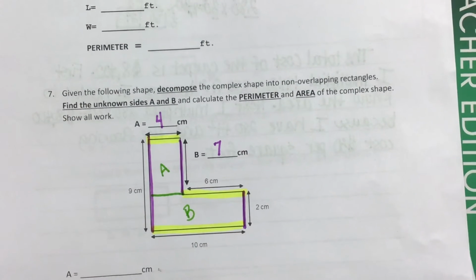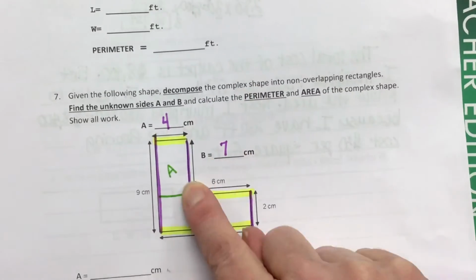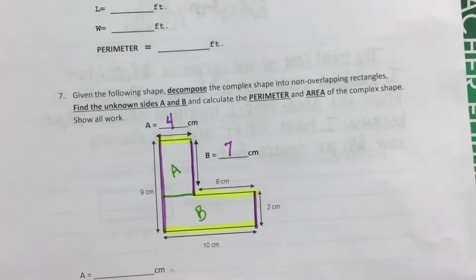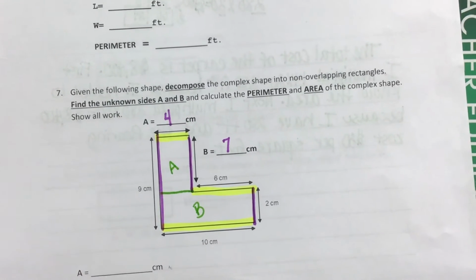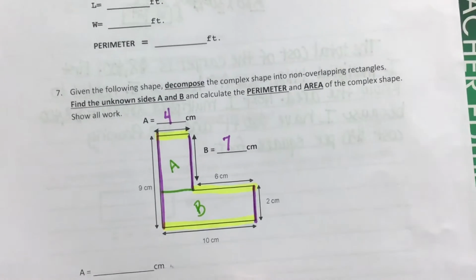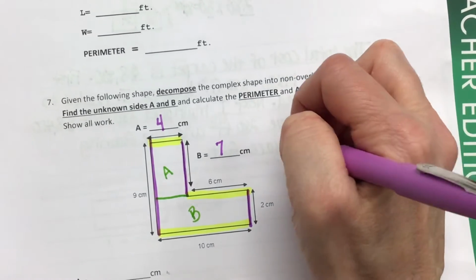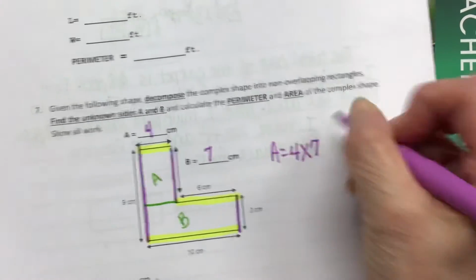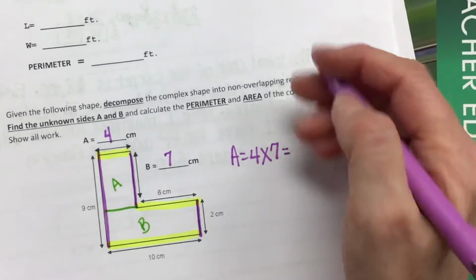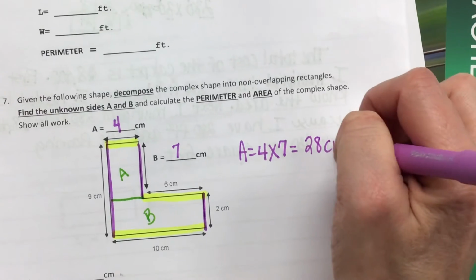So what are the dimensions for rectangle A? Remember, our length and width have to make right angles to each other. Owen, what are the dimensions for rectangle A? 7 and 4. Good. Rectangle A is 4 times 7, which is what? 28, and it's square centimeters.